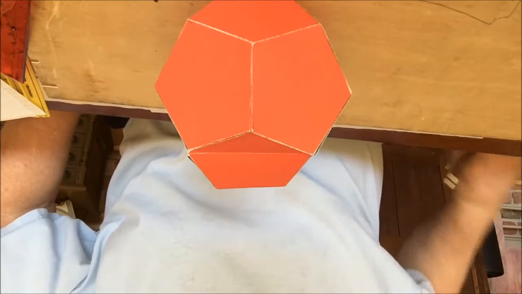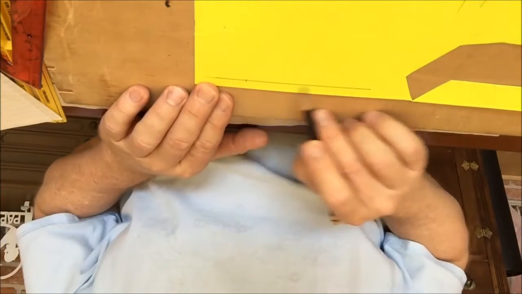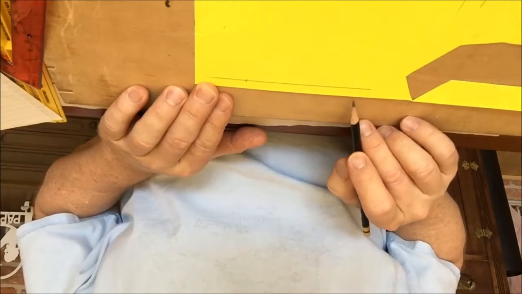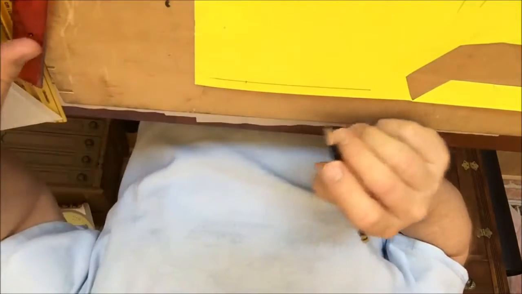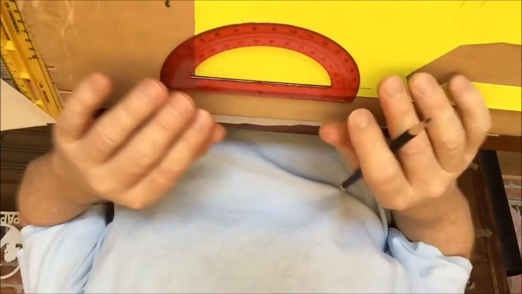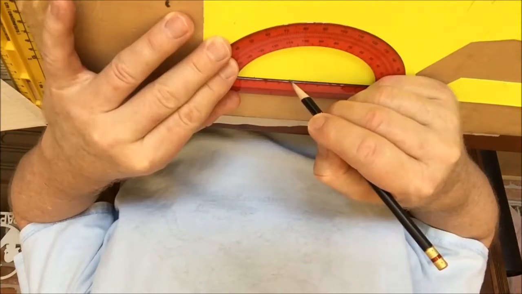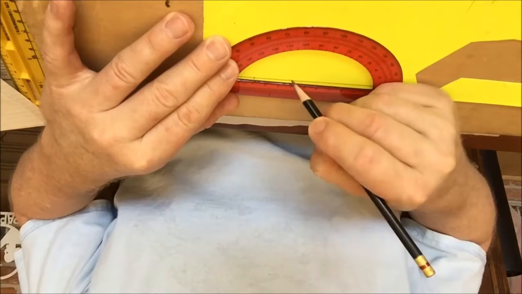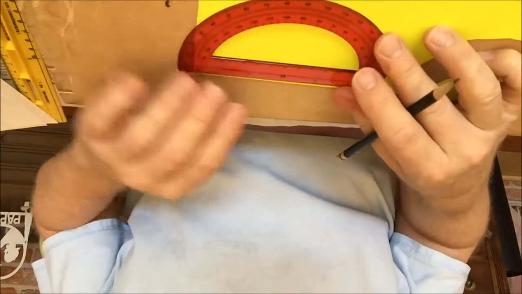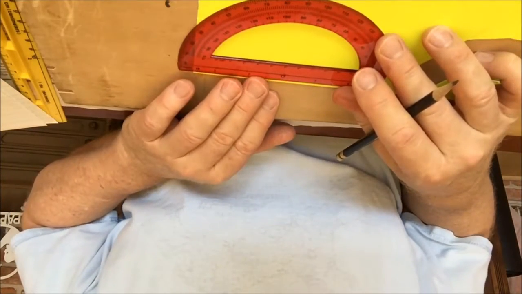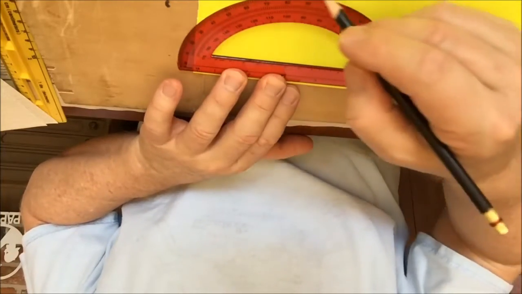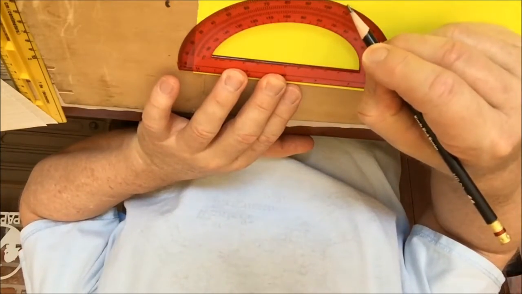The easiest way to make the net of the dodecahedron is to start with one pentagon and trace it. Use a leftover piece of poster board and then draw a segment. You can draw it near the edge of the paper. Measure off 2.7 and then carefully measure off 108 degrees.